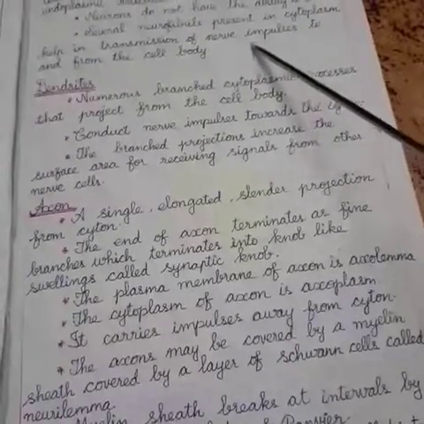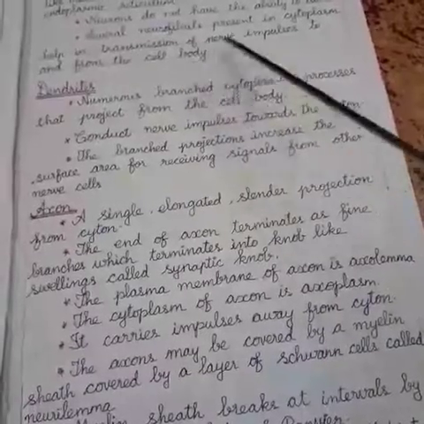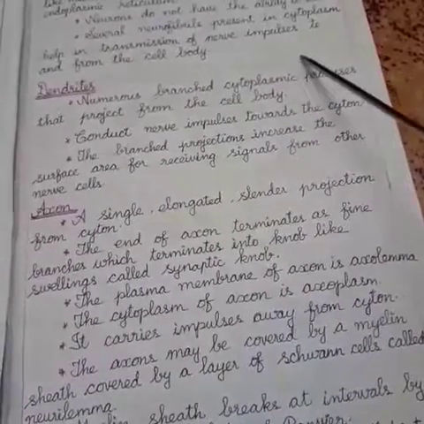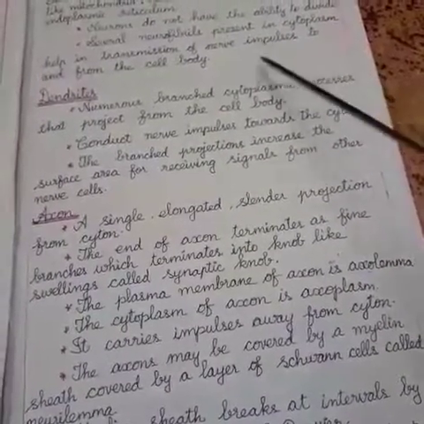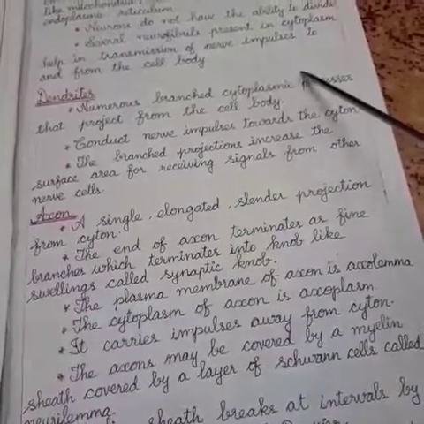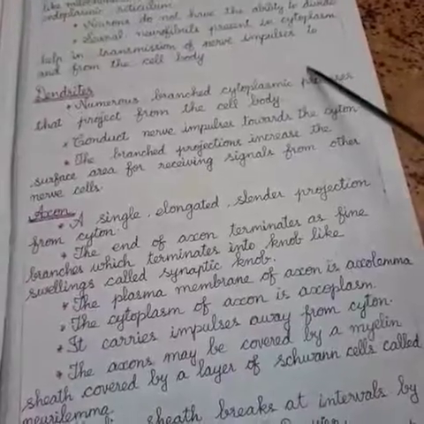Cytonலேருந்து வர branched projections தான் dendritesனு படித்தோம். இந்த branched projections increase the surface area for receiving the signals from the nerve cells. இன்னொரு nerve cellலேருந்து impulses receive பண்ணுறதுக்காக நிறைய surface areaவை இது பண்ணுறதுக்காக தான் அது நல்ல branchடாக இருக்குது. So this is about the dendrites.